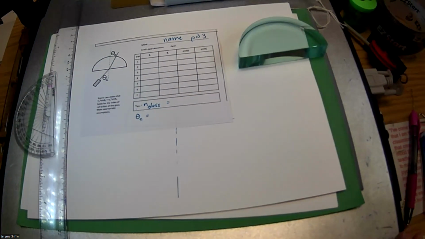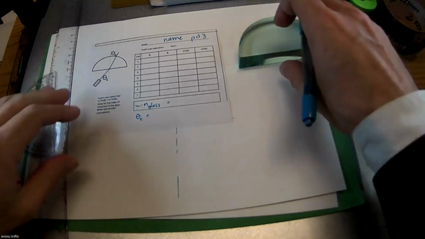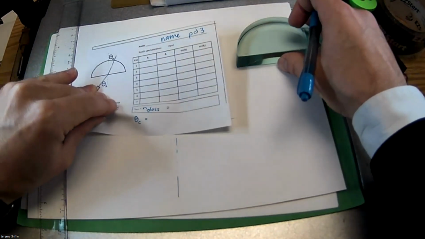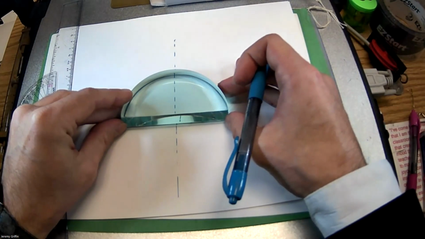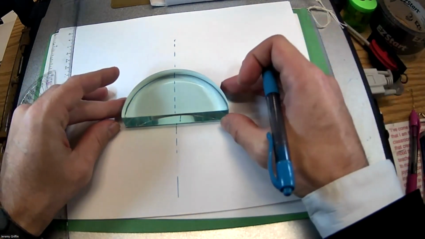So we're going to find both. Actually, if you know either one of those, you can calculate the other one. So we're going to take a little bit different perspectives. Hopefully they'll be pretty close to each other. So put this guy back in place.